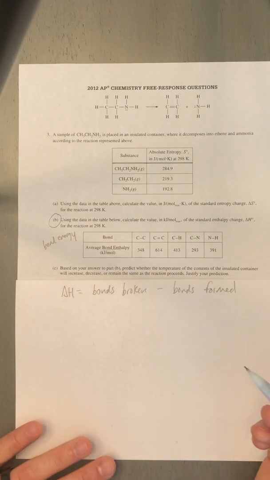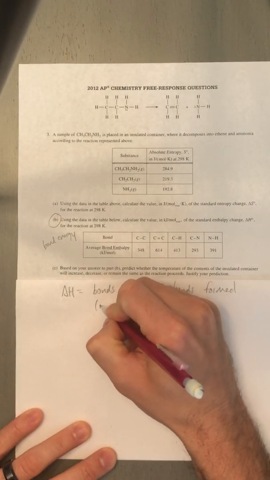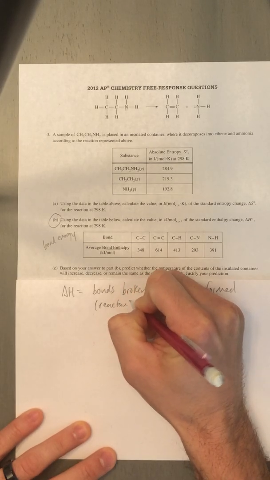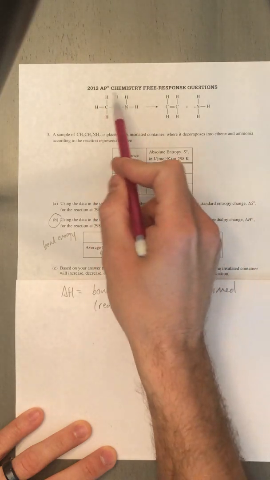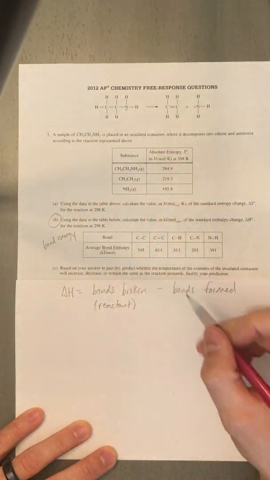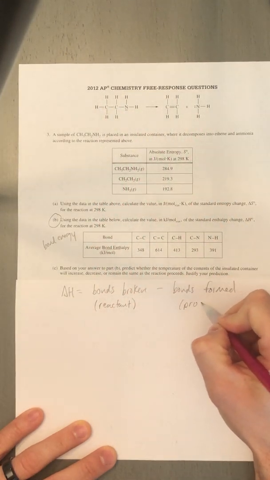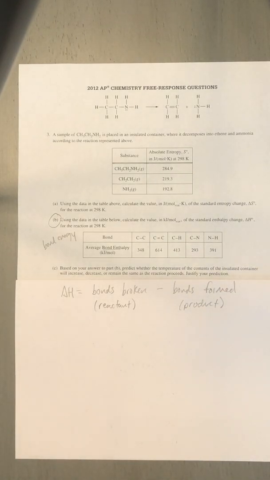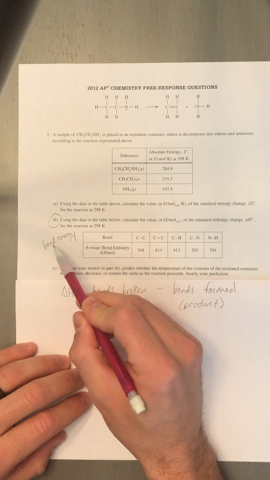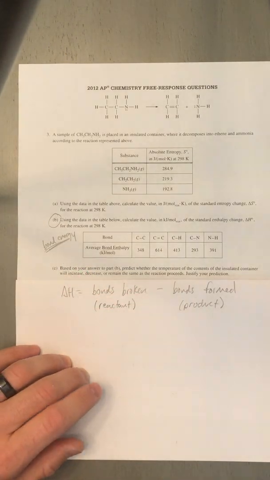This is going to be a little different. We are going to break all the reactant bonds. So we're going to break all of those apart in order to make or form all of my product bonds. So the other formulas we looked at have been products minus reactants. This one's a little different. It's reactants minus products. And this is what we do when you're given bond energy values.